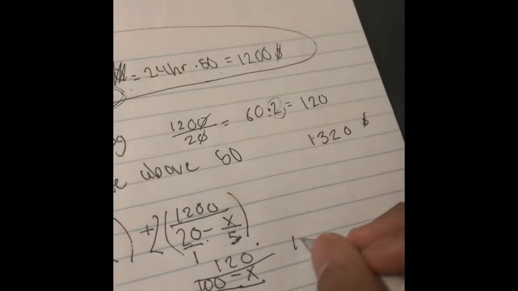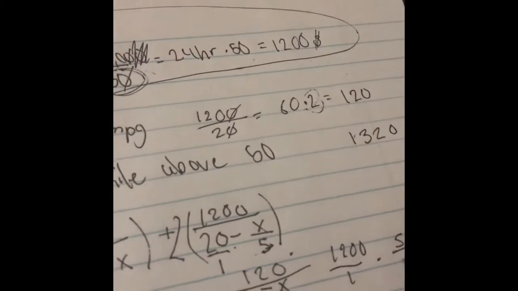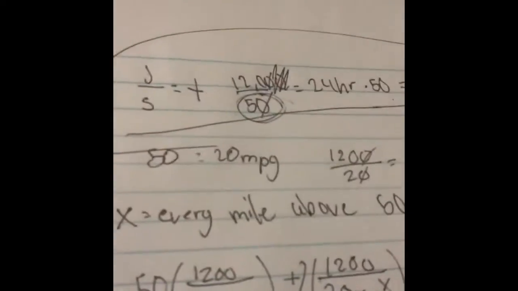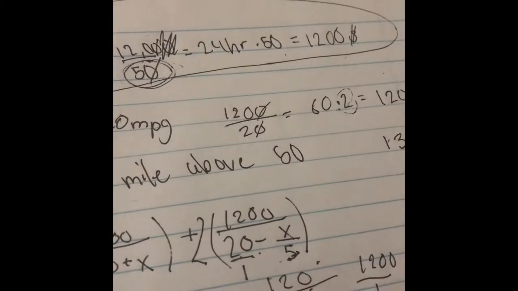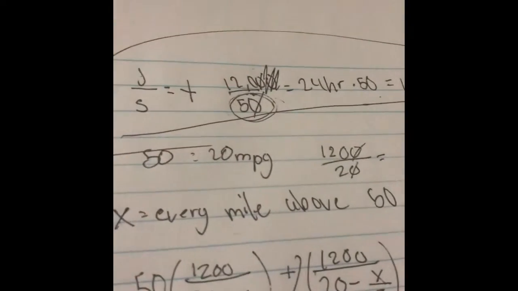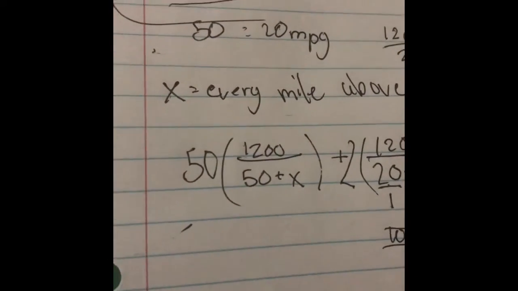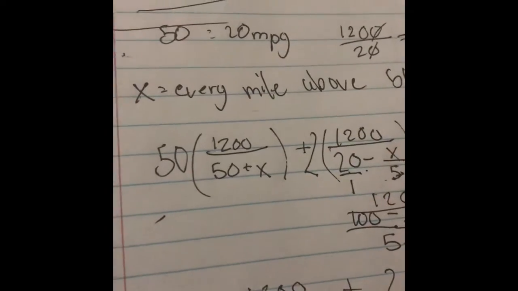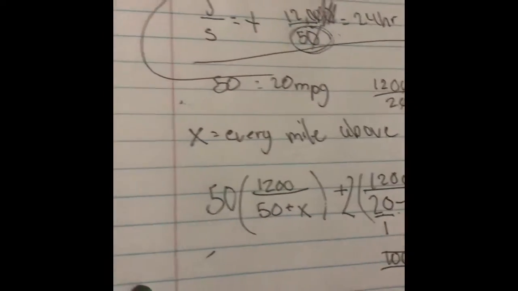So it'll be 120 over 1 times 5 over 100 minus x, which will be 6,000 over 100 minus x times 2, plus 1200 times 50 plus x over 50.